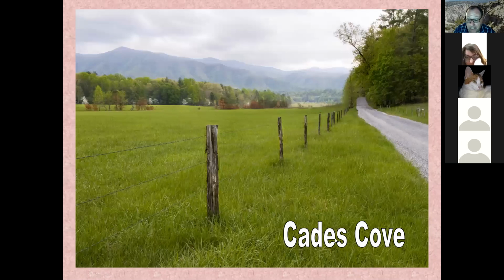One of our favorite stops is Cades Cove, which is south of Gatlinburg by about 15 miles. It's actually an 11-mile one-way road that goes through what I call the Plateau. It does have historic cabins and churches off to the side that you can walk back to, plus a visitor center and a mill.